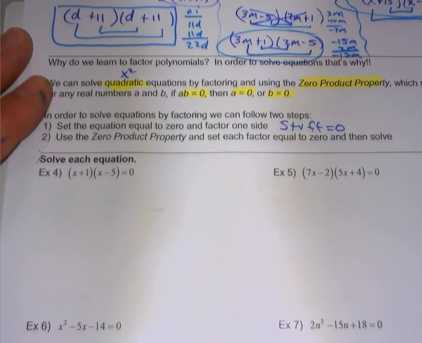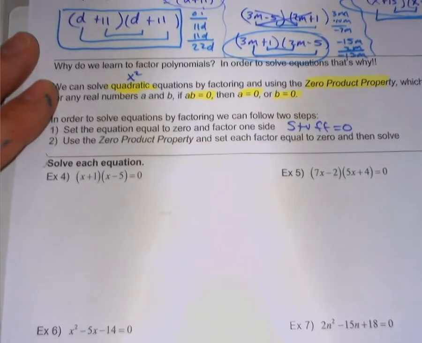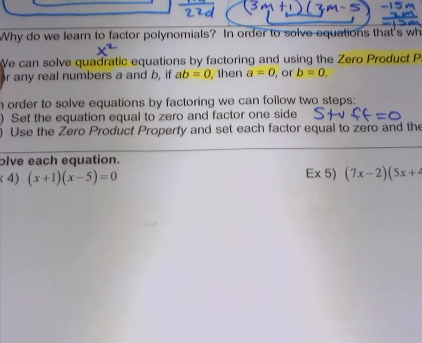Okay. You guys see this okay? It's kind of dark. Let me zoom in so we can see real good.